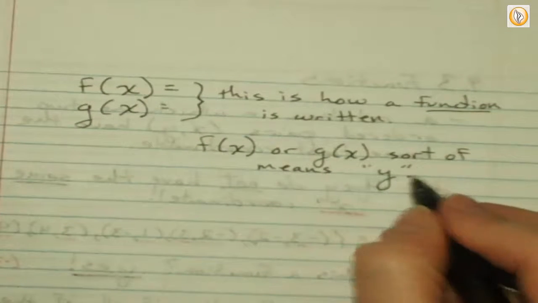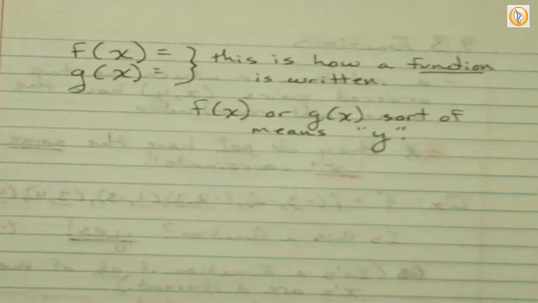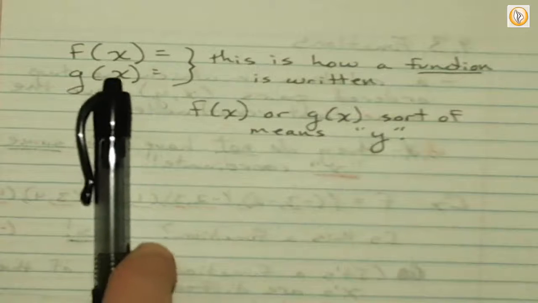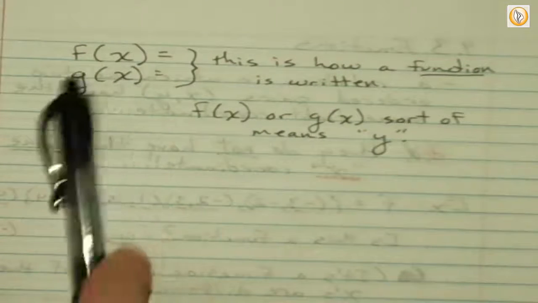It behaves the exact same way. There's a better, more professional, and accurate explanation, but my 7th graders understand it better if I just say it represents y in a function. Because you see, they're saying that this is the x, and we're looking for y.